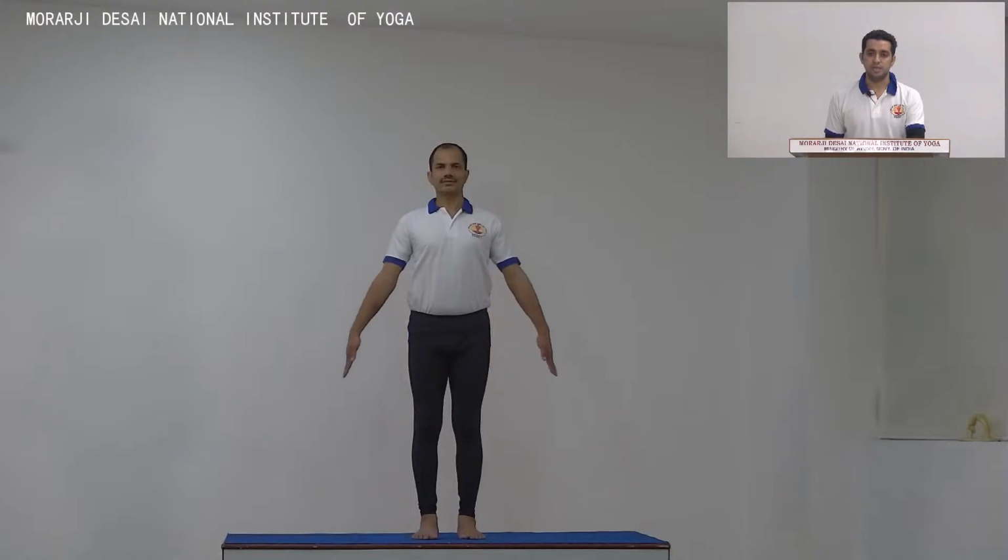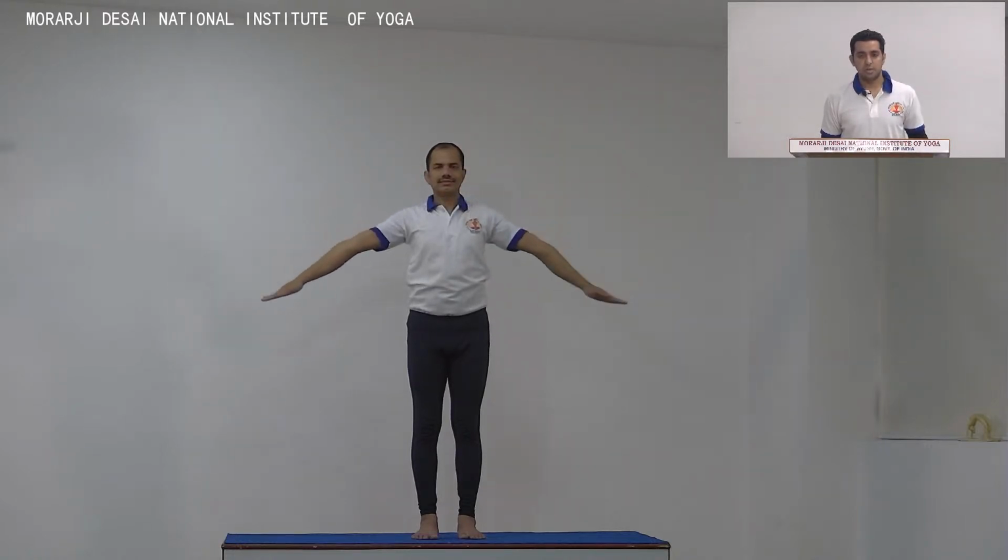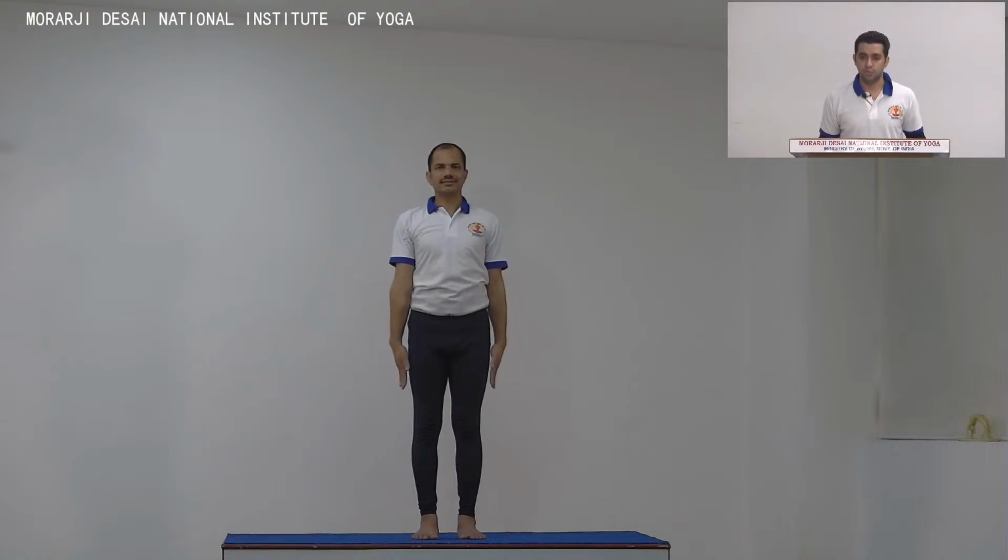Now, we move to the shoulders movement. Next practice, shoulder movement. Inhale, raise both the arms sideways above your head and palms facing outward. Fingers together, stretch your arms. Exhale, bring your arms down. Repeat this practice 2 more times.